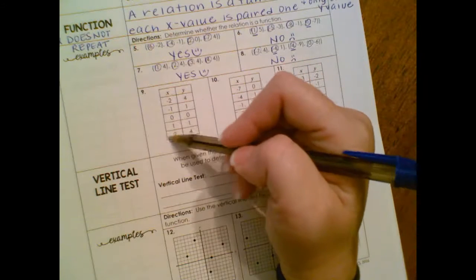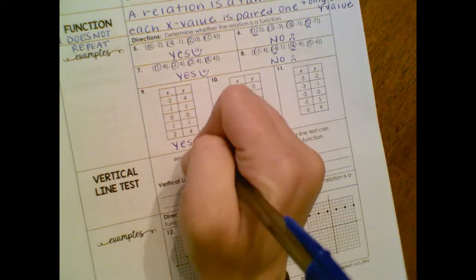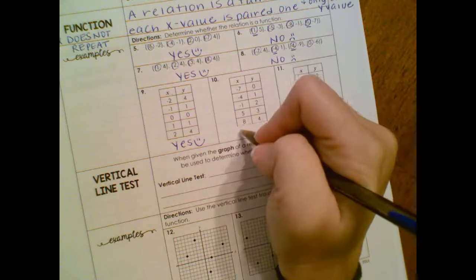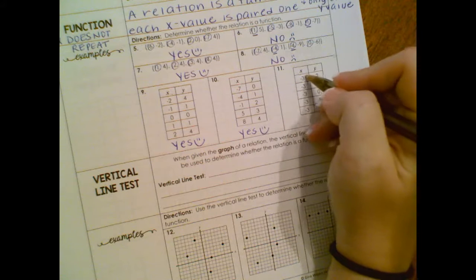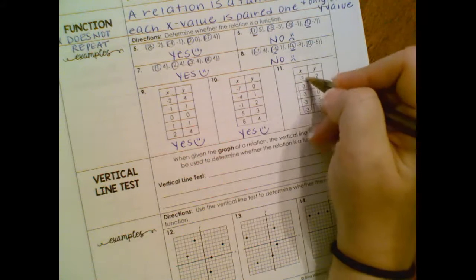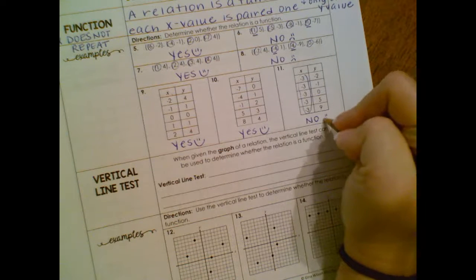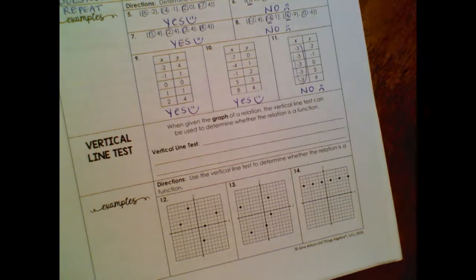I can do the same thing looking at my table. Looks like in my table my x's do not repeat, so yes, this is a function. Looking at my table, x values do not repeat, so yes, a function. And then I have a repeating number, -3, so no, it's not a function. Pretty easy to determine if it's a function or not given ordered pairs or the table.